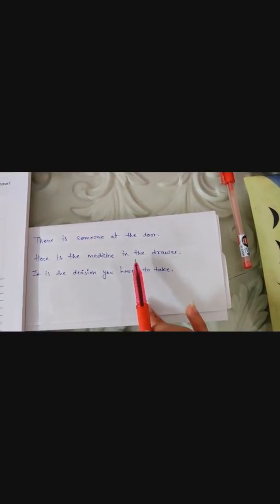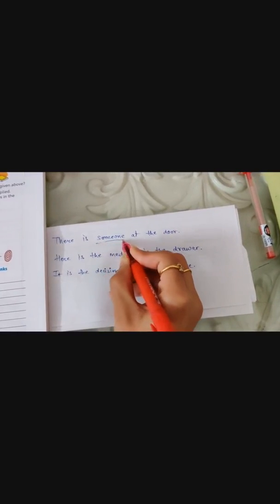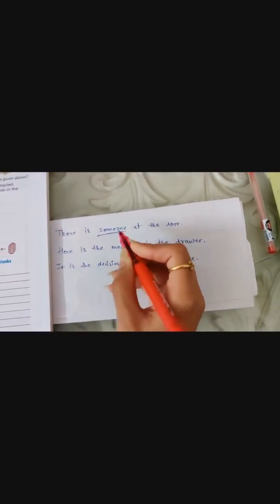So let us learn how we should determine the subjects in such sentences. I'll show you with an example. Now, there is someone at the door. So I'll ask a question: who is there at the door? I'll get an answer, someone. So this is a subject.